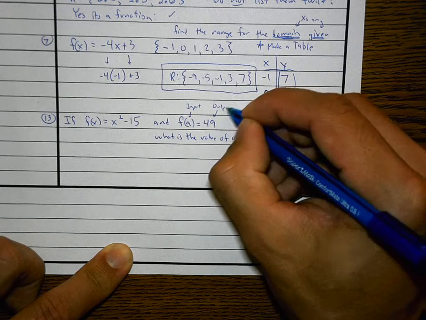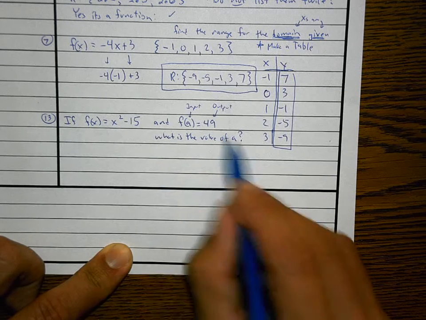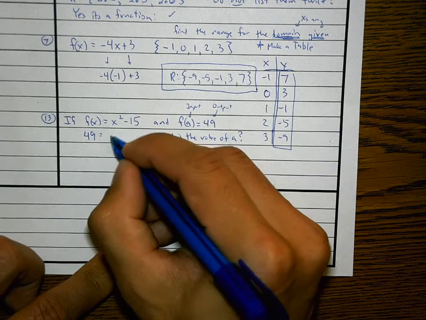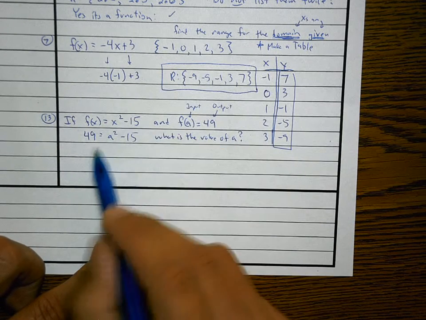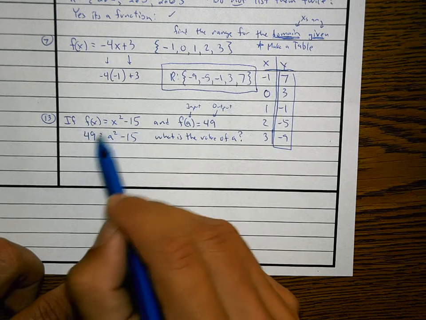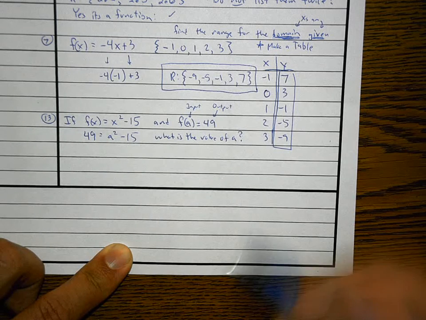Output. So if my function's output is 49, when my input is a, this is what they're asking you to figure out. They're asking you if the output is 49 and your input is a into that function, what does a have to be? Here's what you're going to do.